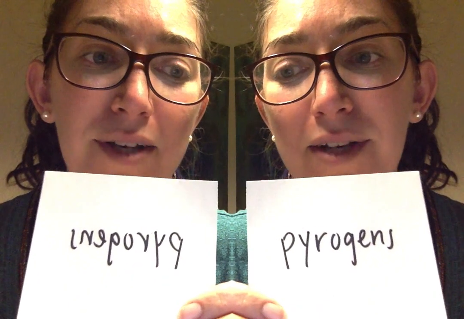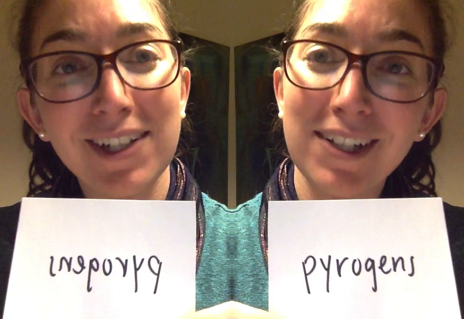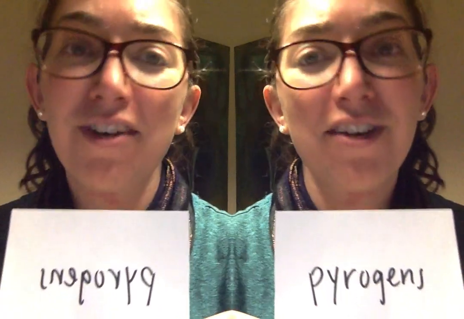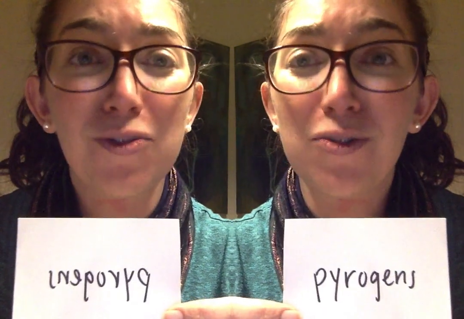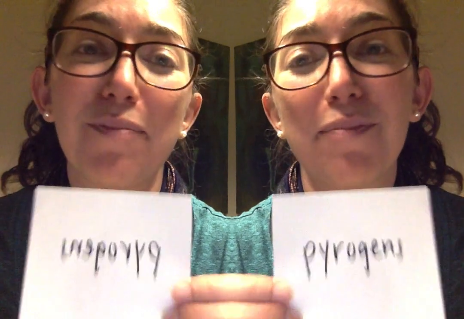Pyrogens are chemicals, a type of cytokine. Pyro means fire, like a pyromaniac likes to play with fire. So pyrogens generate fire, or fever is more like it. Pyrogens are cytokines that stimulate fevers. An antipyretic is a drug that you take to turn down a fever. So Advil, Motrin, ibuprofen, that's all the same thing, by the way, are all antipyretic drugs.